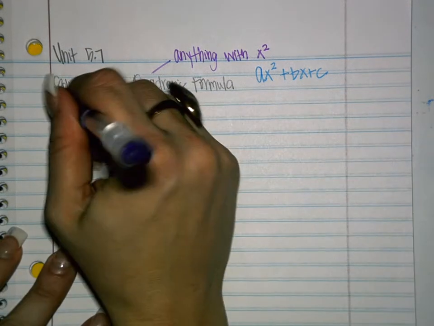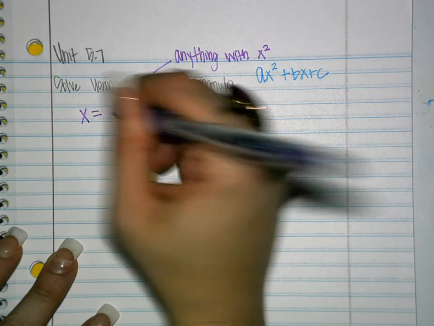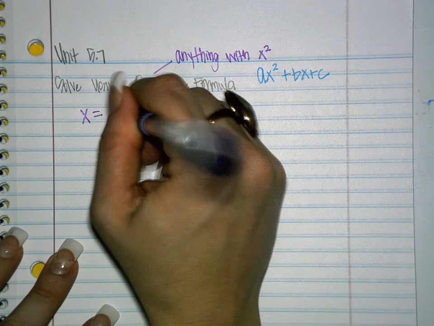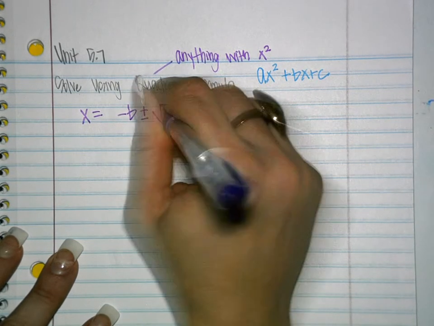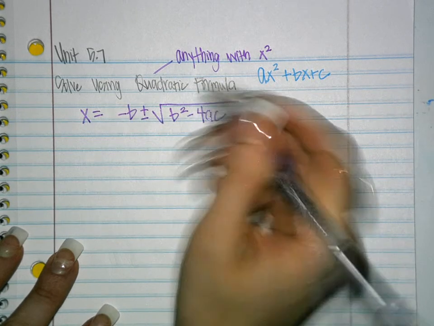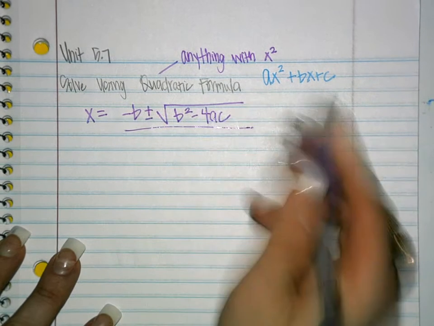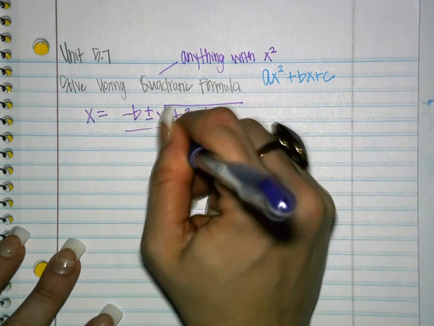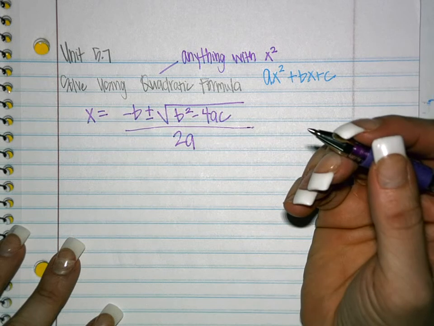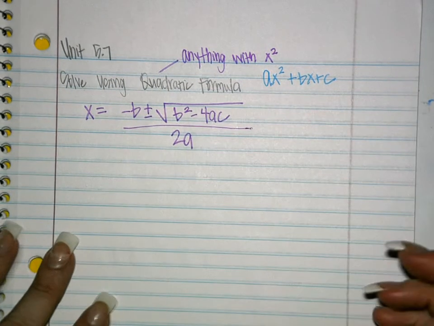X equals negative b plus or minus the square root. Okay, x equals negative b plus or minus radical b squared minus 4ac, all over 2a. Great. So that's the quadratic formula.